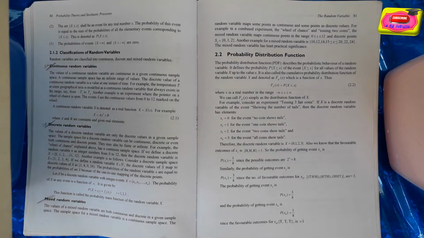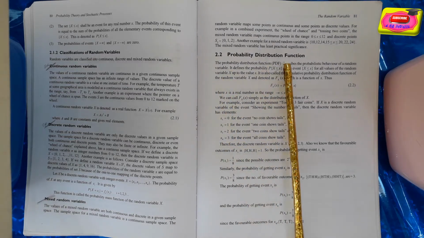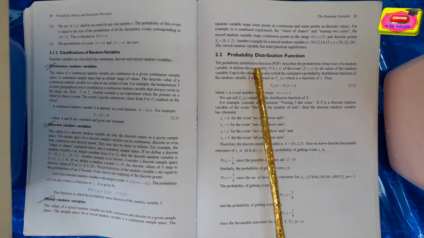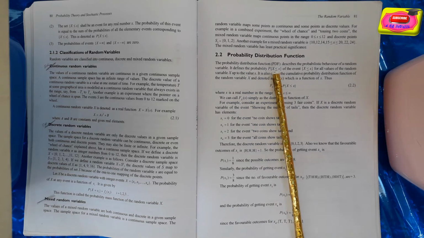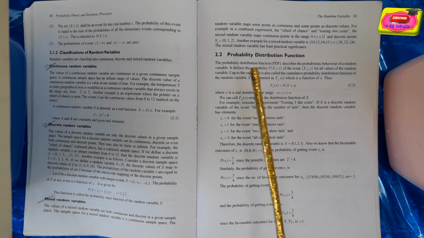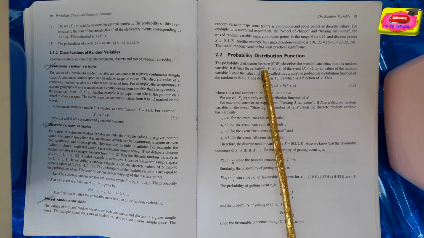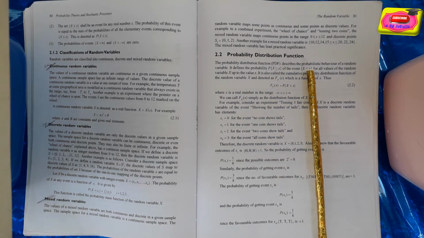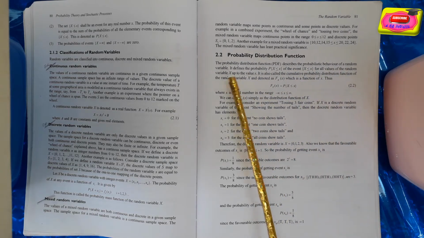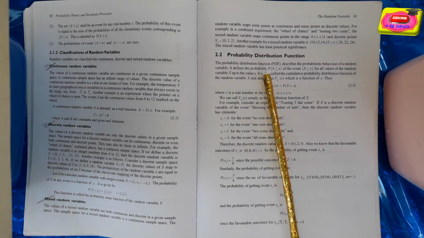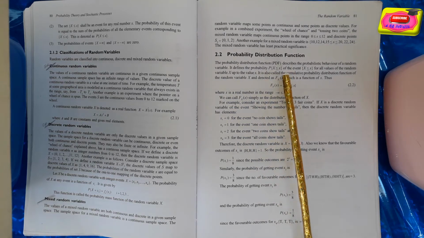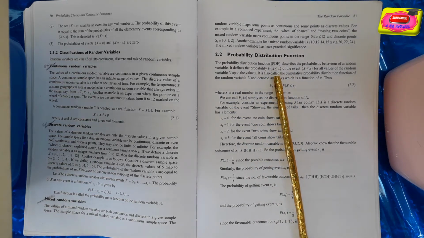Today we discuss the probability distribution function. The probability distribution function, PDF, describes the probabilistic behavior of a random variable. It defines the probability P of the set of X less than or equal to small x.